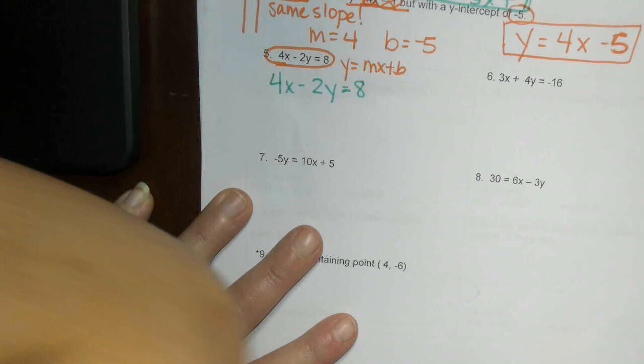All right, let's look at the back. The back has similar things here. You would do point slope here. So please, please, please make sure you memorize that formula. And let's do number 11.